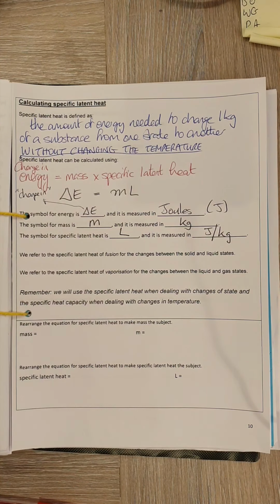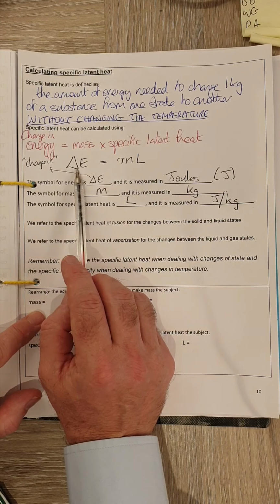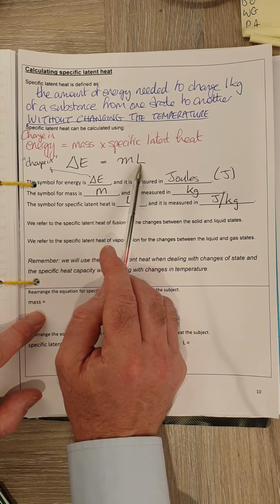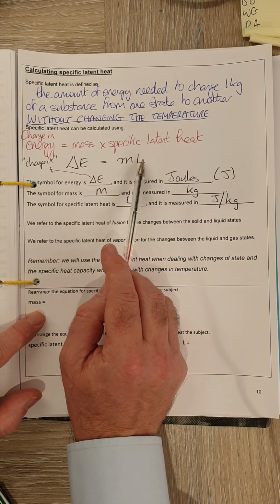Okay, so given the equation above, your next task was to rearrange the equation for specific latent heat to make mass the subject. So we've got the change in energy is equal to mass times specific latent heat. We're multiplying by L, so to move this to the other side we need to divide both sides by L. So mass is equal to the change in energy, or the amount of energy we need to put in, divided by the specific latent heat. Mass is equal to the change in energy over specific latent heat.